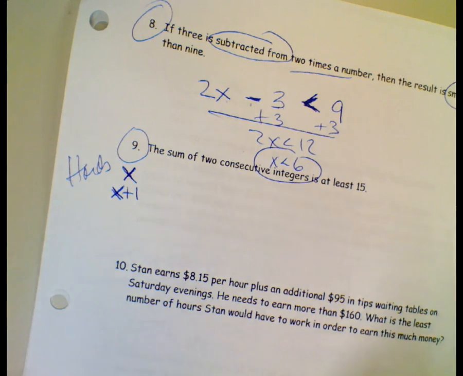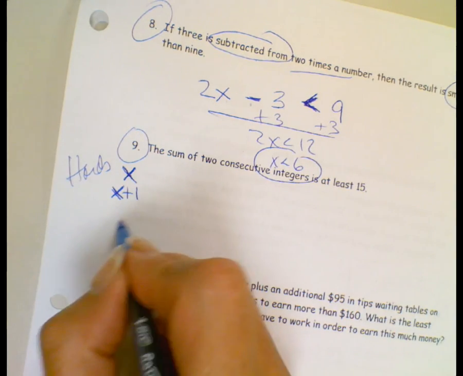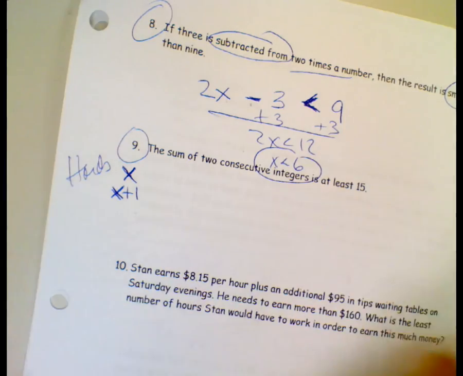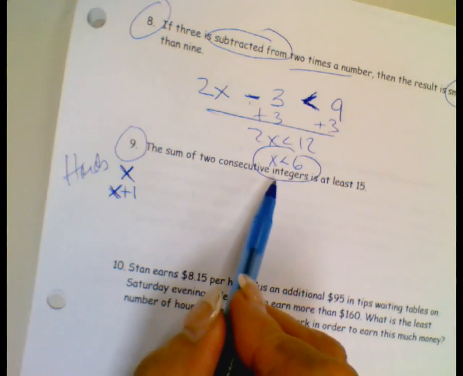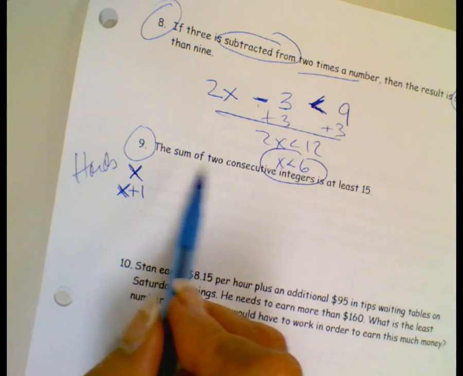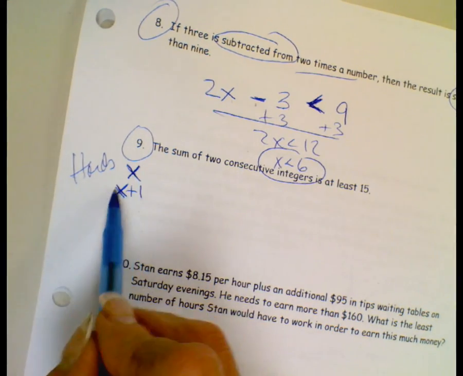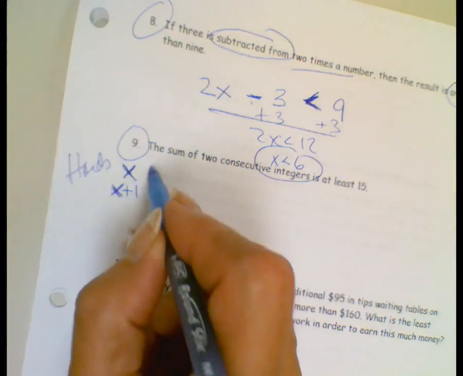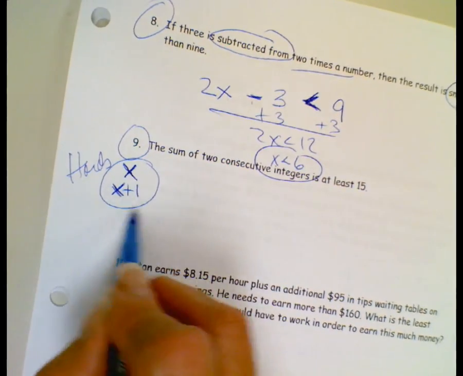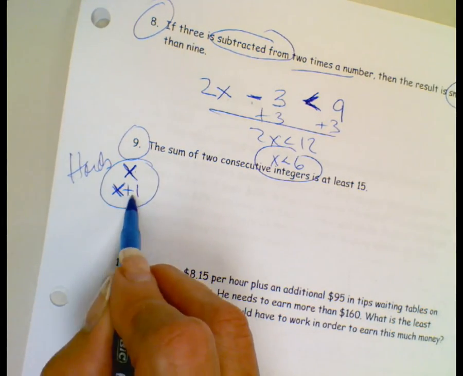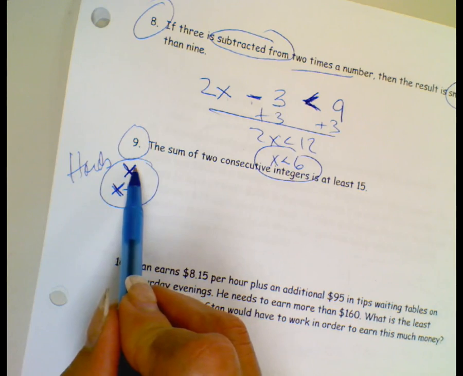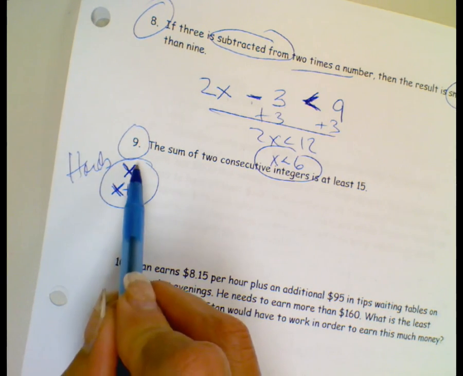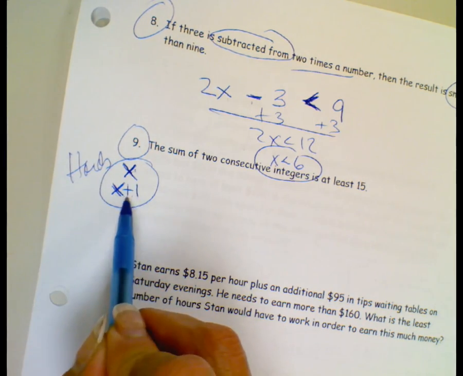All right, if I was doing 3, I would go x plus 2, and then x plus 4, and x plus 5. If I was doing consecutive odd integers, or even, because they go by 2s, it would be x and x plus 2. But this is how you represent 2 consecutive integers. This one and then this one. For example, if this was 4, 4 plus 1 is 5. If that was 7, 7 plus 1 is 8.